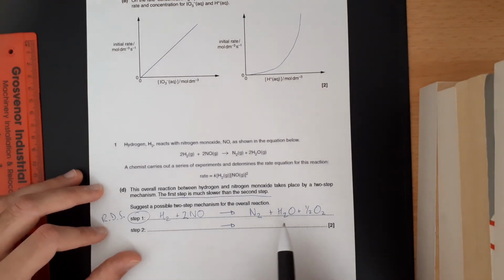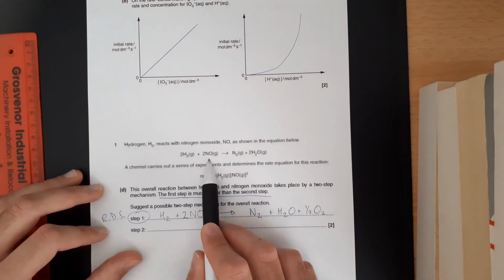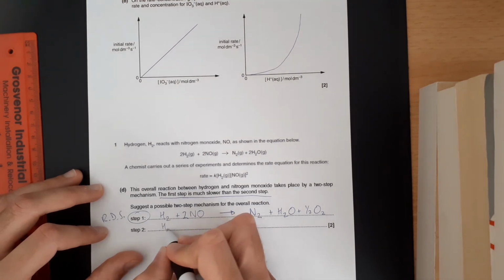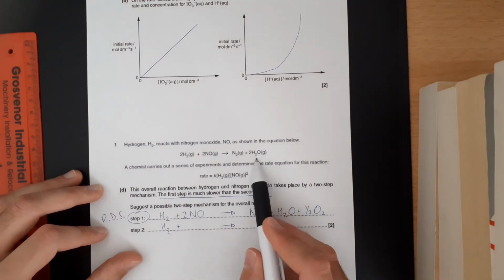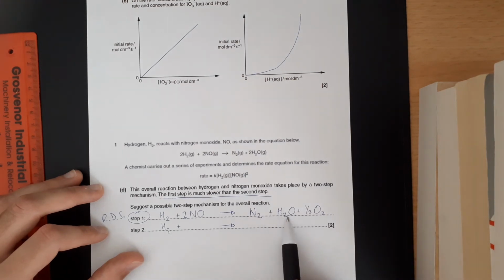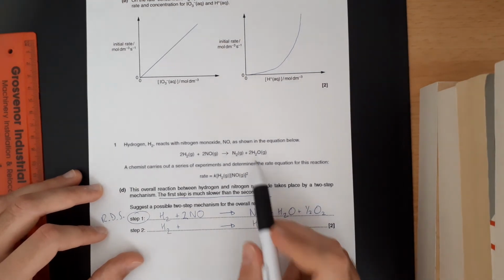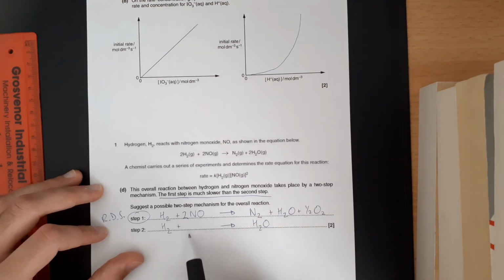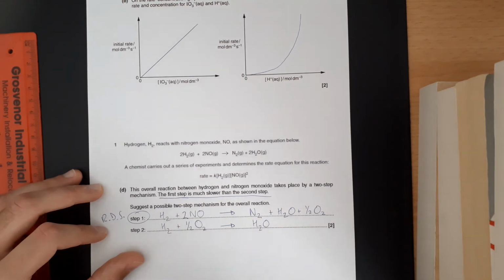Then for the second step, we compare what we've written here to what the equation is supposed to be. It's supposed to be 2H2 and 2NO in the reactants. Well, I've only got 1H2 and 2NO, so I need to have another molecule of H2 here. Then if we compare the products, I'm supposed to have N2 and 2H2O. I've got N2 and 1H2O, so I need to have the second molecule of H2O. And I've also got this problem where I've got this half a mole of O2 that is not supposed to be in the products. So I need to use that up. And you should see that that's going to work quite nicely. That'll react with our H2 to make our H2O.